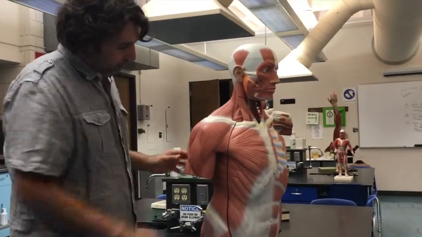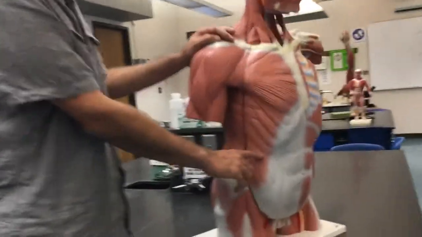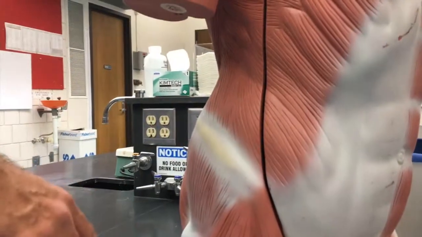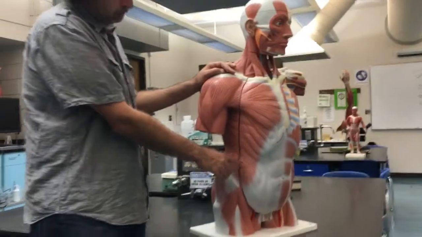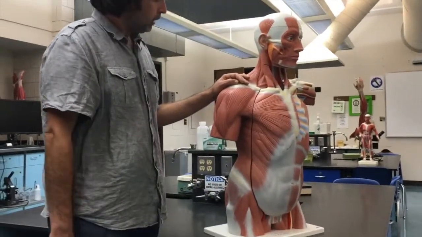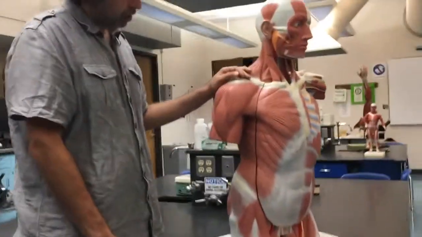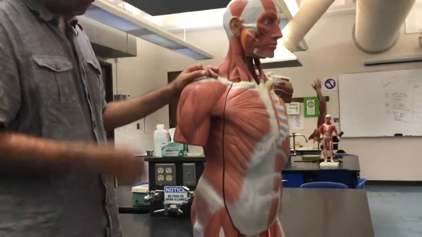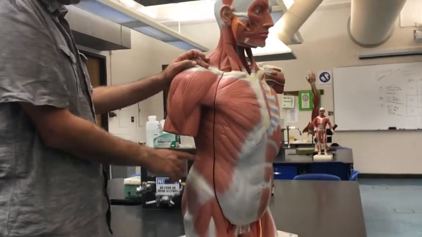Now this one is going to be very close to the external oblique. And really the difference is position. Serratus anterior is a little bit more superior. External oblique just a little bit more inferior. Now on this model, you can see a muscle that's just deep to this. It's called the internal oblique. So this is external oblique, note the grain.